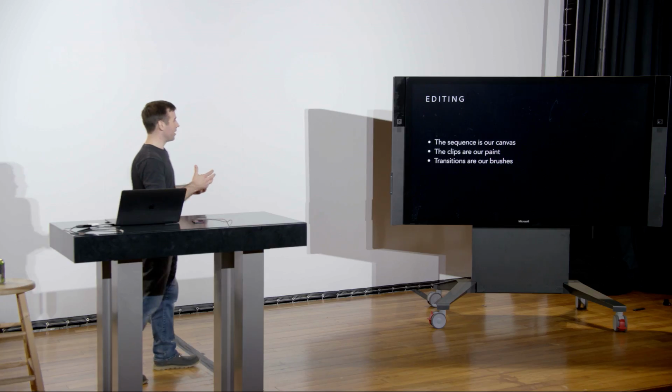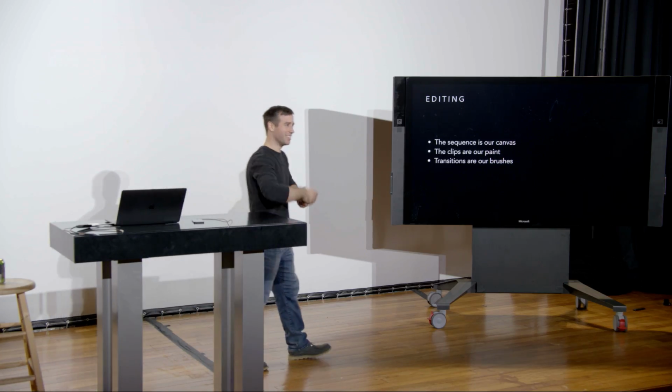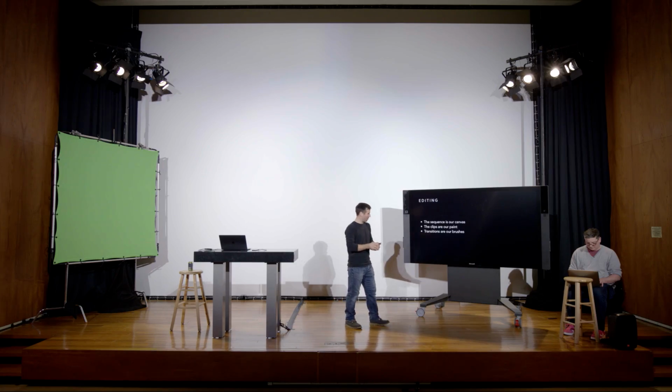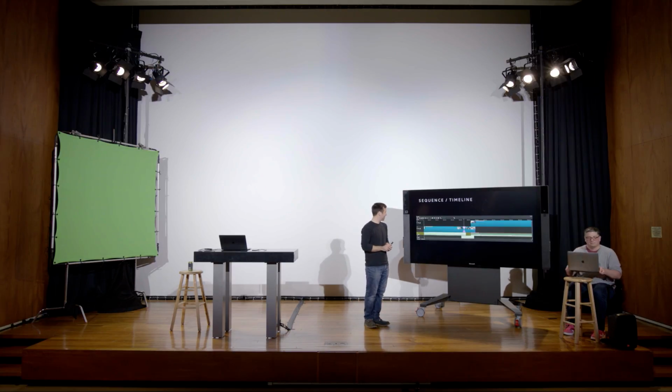So I like to think of editing like this: you are making this beautiful piece of art. Yes? Can you go back one slide? I have a quick question. I'm going to go back one slide for a quick question. The waveforms for... Yes.